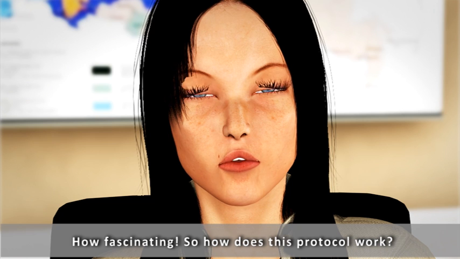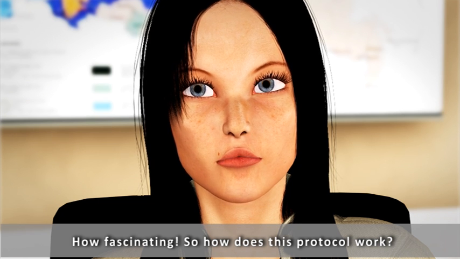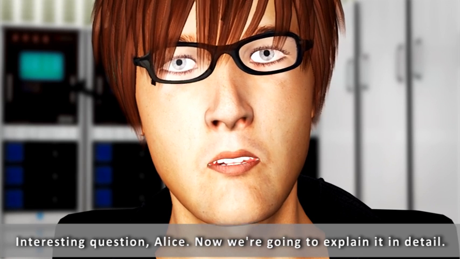How fascinating. So how does this protocol work? Interesting question, Alice. Now we are going to explain it in detail.